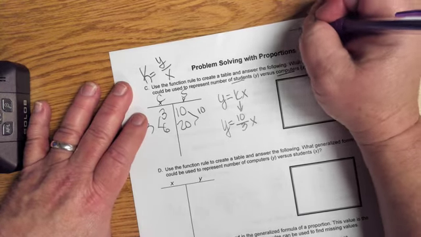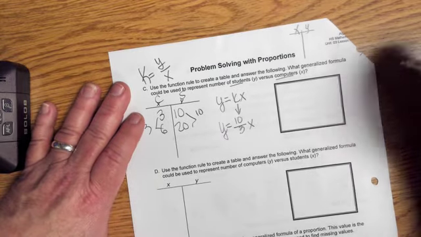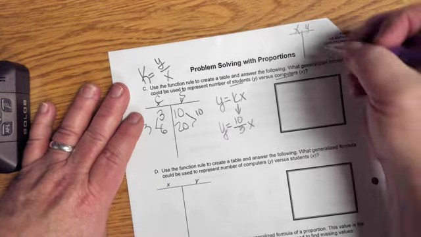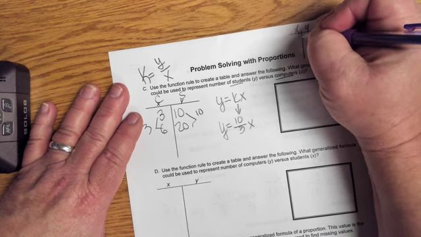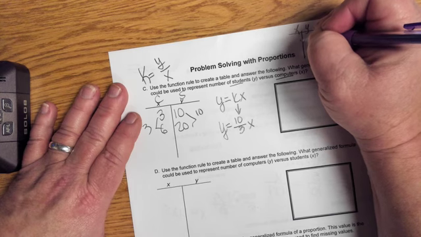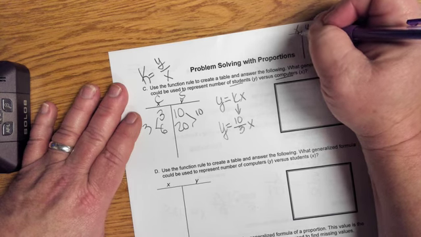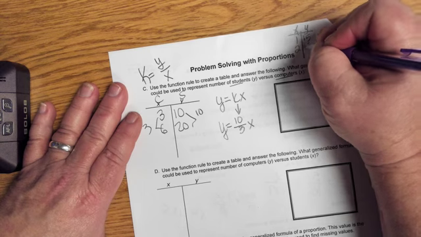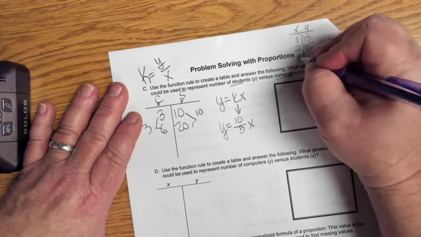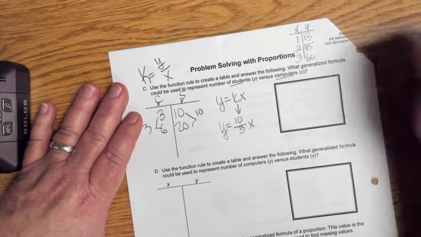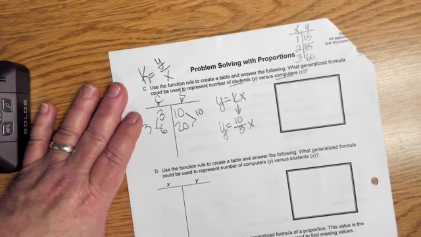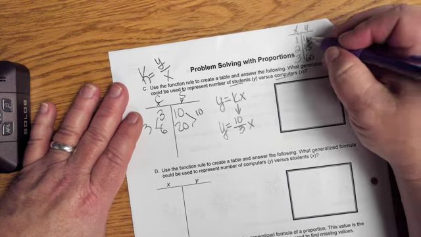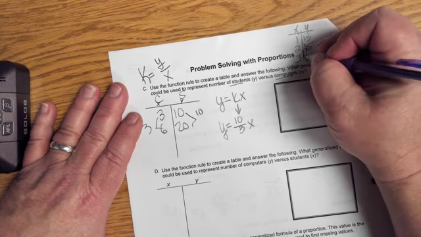So anyways, if I had a table like this that was x and y, let's say I had 1 and 15, and 2 and 45, and 3 and 60. Okay? What is my k? What is my constant of proportionality? Hold on, that wouldn't be right. 3 and 75.